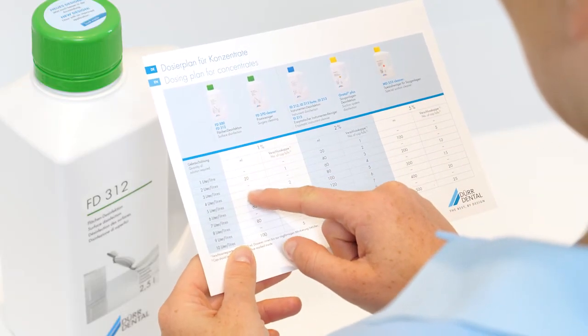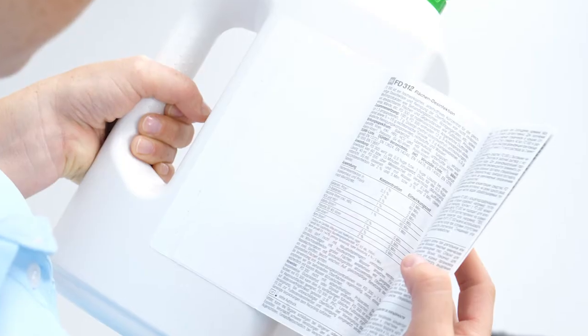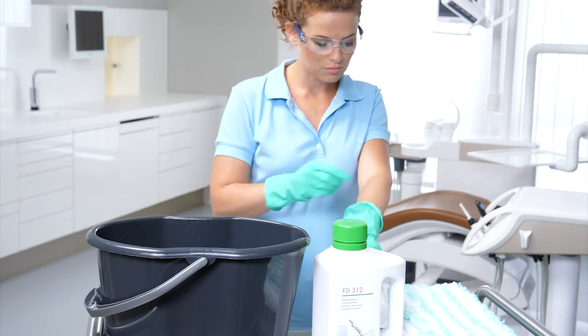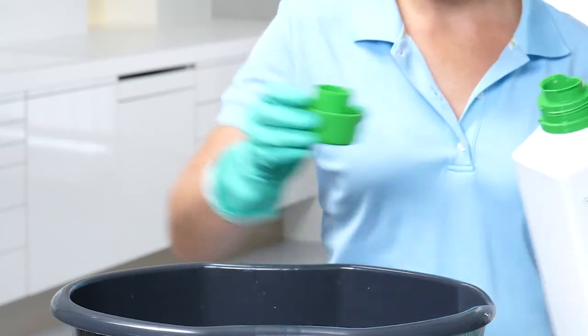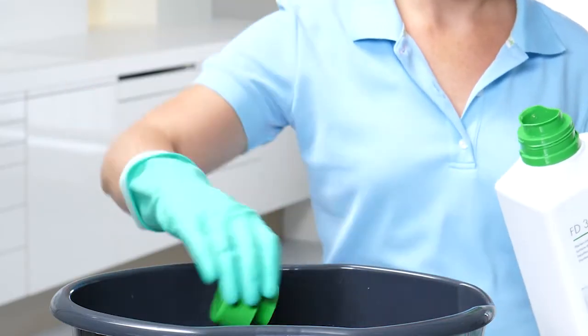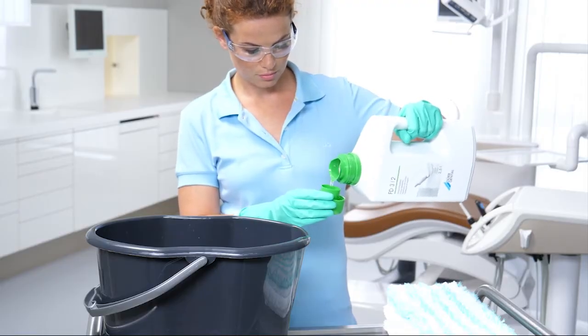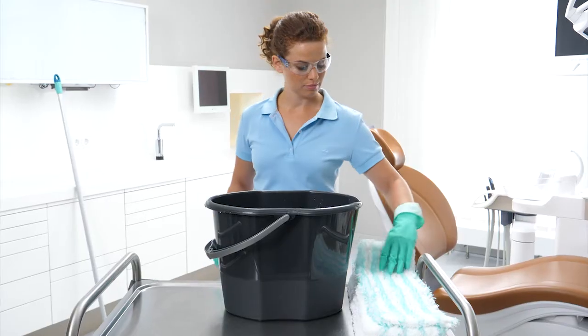Observation of the operating instructions, especially the concentration and exposure time, is the prerequisite for effective disinfection. Surface disinfection concentrates must be correctly dosed in accordance with the manufacturer information. Always use the appropriate measure to achieve the correct dose.